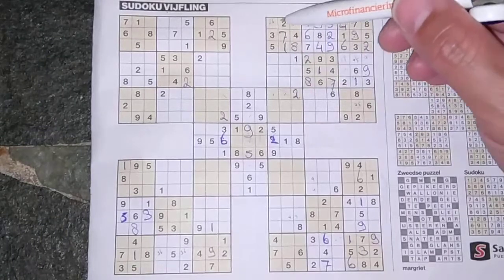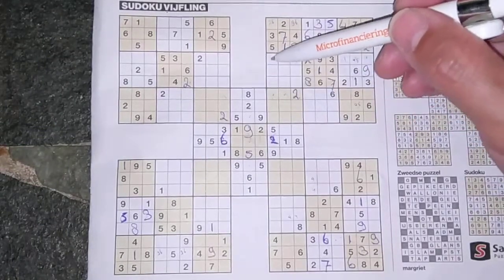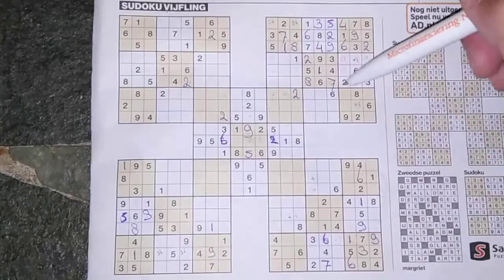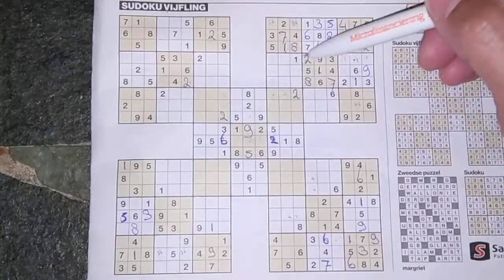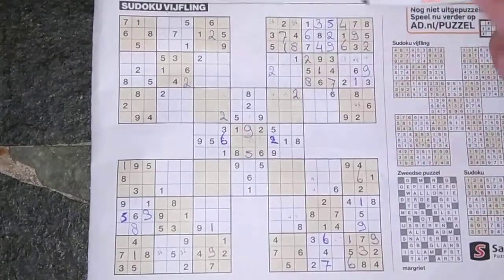2 in this column, 2 in the second column. So in the first column, the only 3 places for the 2 should be here, or there. I see here 2, no 2 there. Here 2, no 2 there. The only place for the 2 should be there.